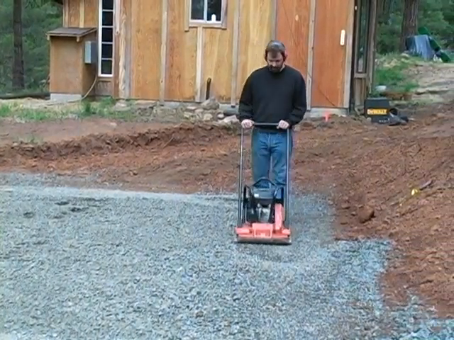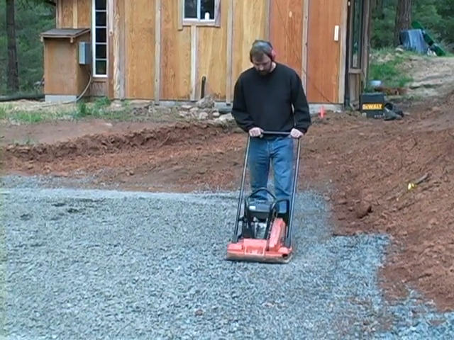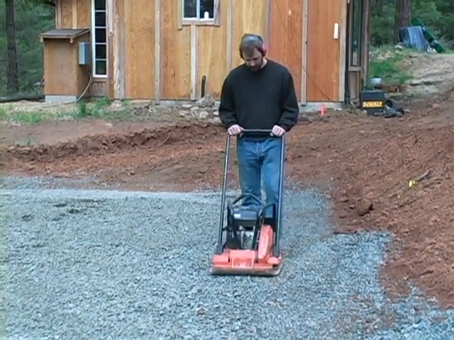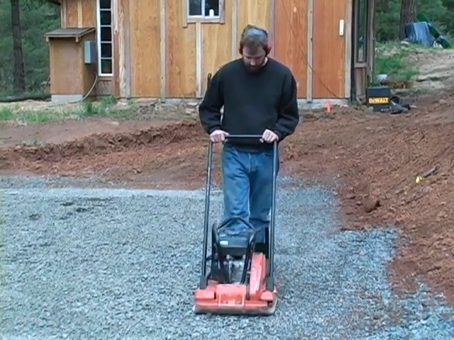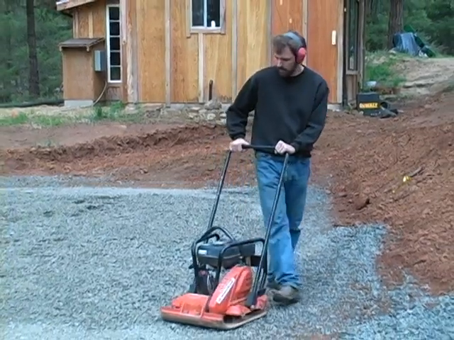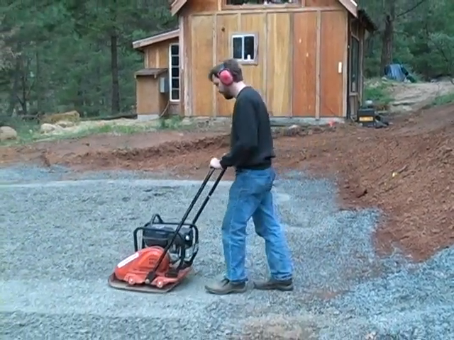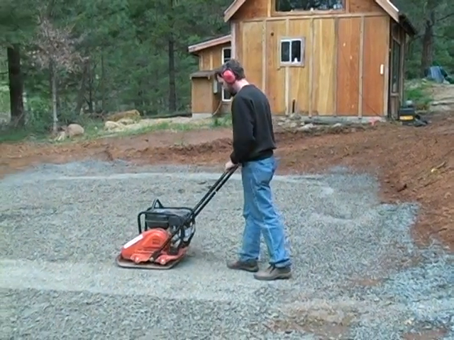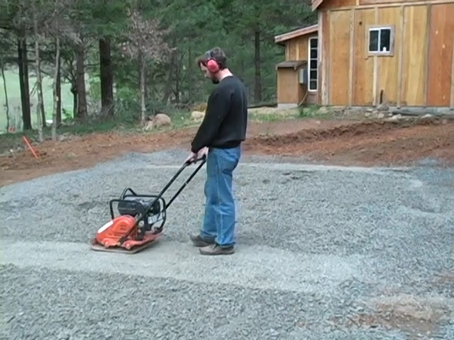Now this is a pretty monotonous job to just walk in circles and compact this gravel. One way you can avoid this so you can have free hands to work on other aspects of the job is to drive a 3-foot concrete stake in the middle of the slab area and use a large diameter rope to attach to the plate compactor cage and back to the tether point of the concrete stake.